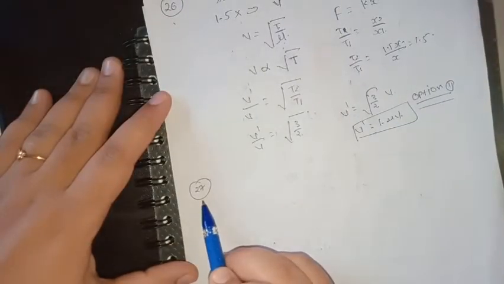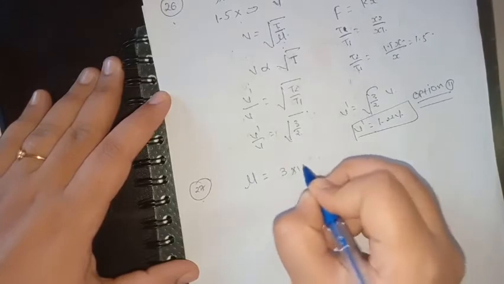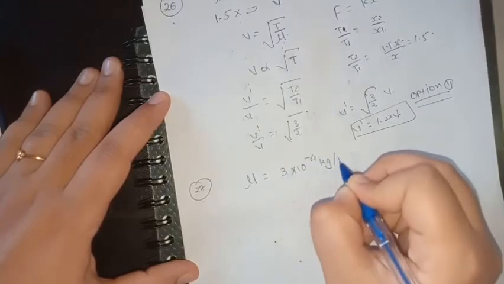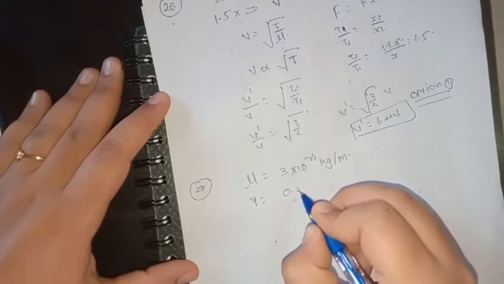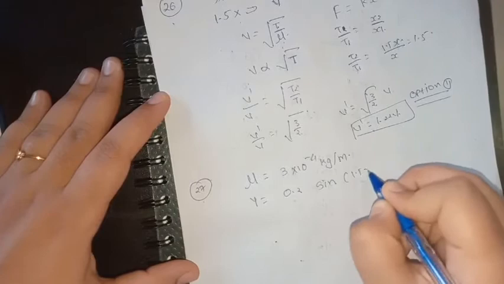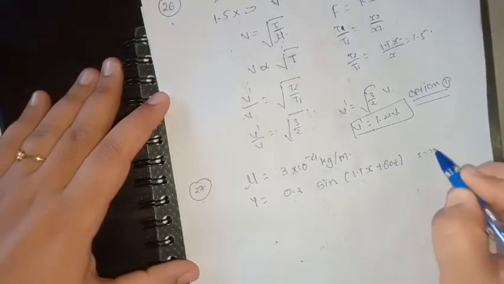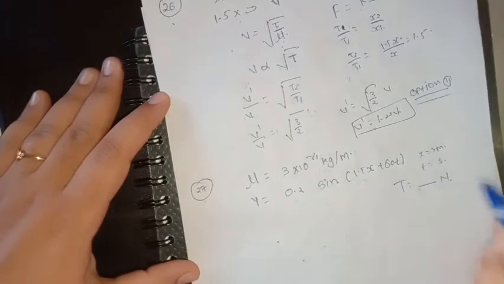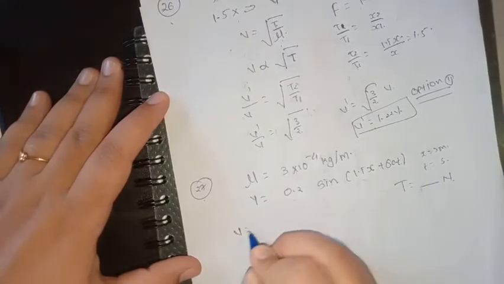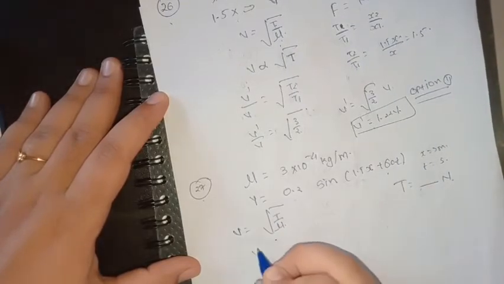In question number 27, the transverse wave propagating on a stretched string of linear density mu is equal to 3 into 10 power minus 4 kg per meter, and the wave is represented by y is equal to 0.2 sine of 1.5x plus 60t, where x is in meter and t is in seconds. We want to find the tension in this string. Velocity can be written as under root T by mu. From this equation we can find the velocity of the wave.